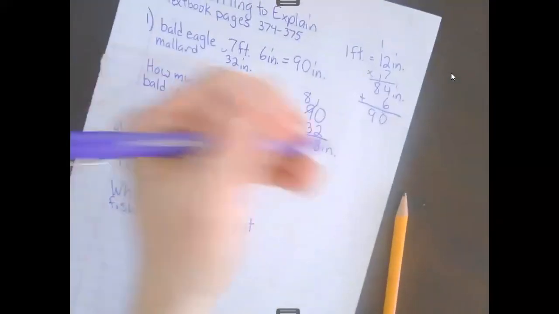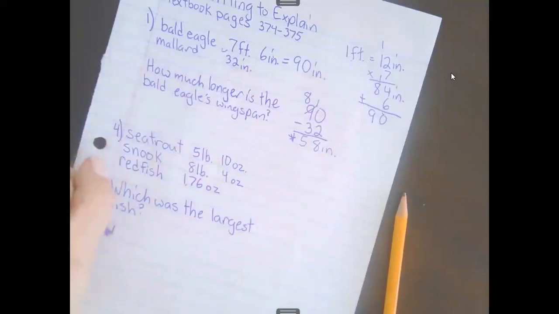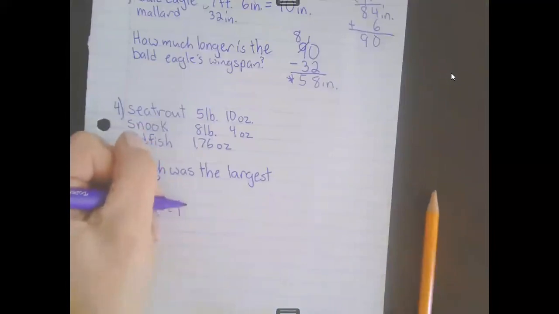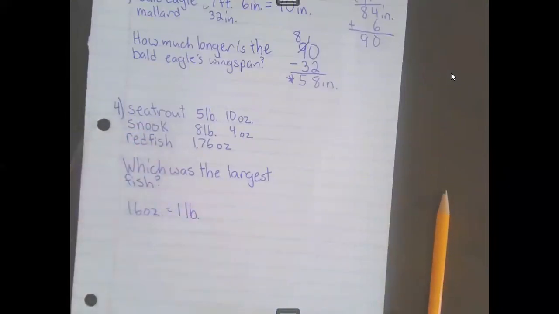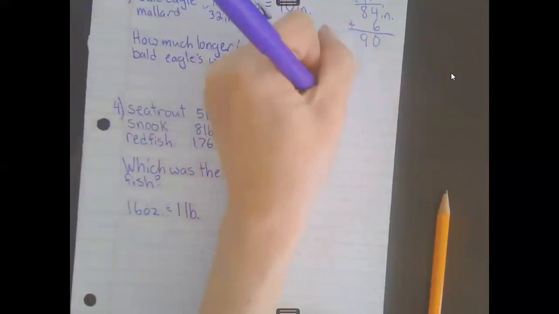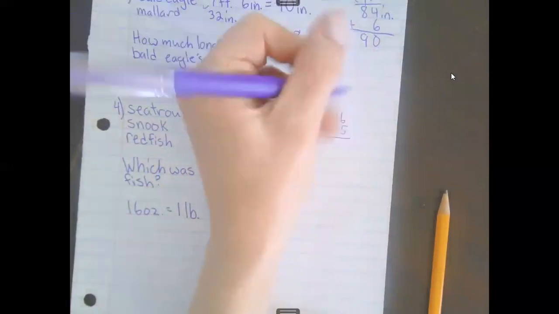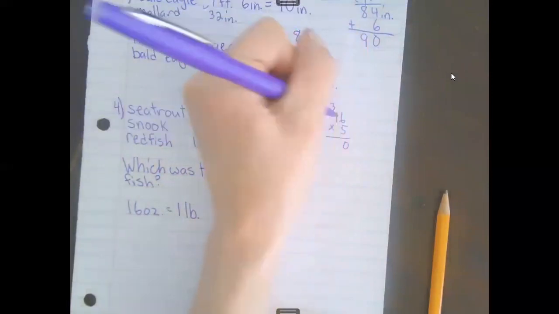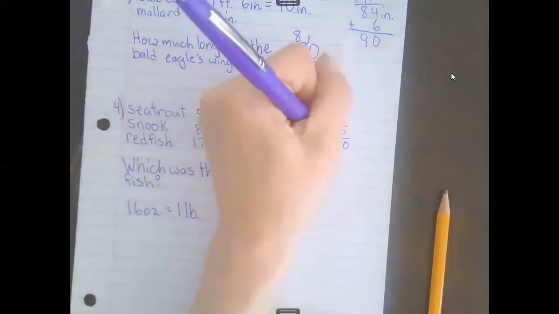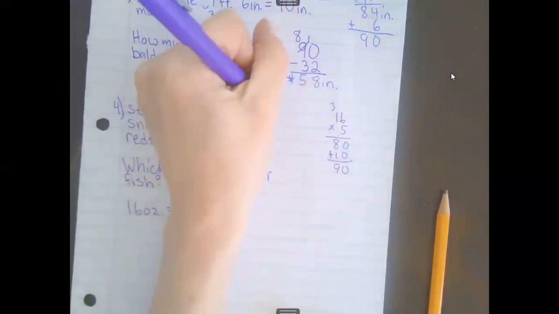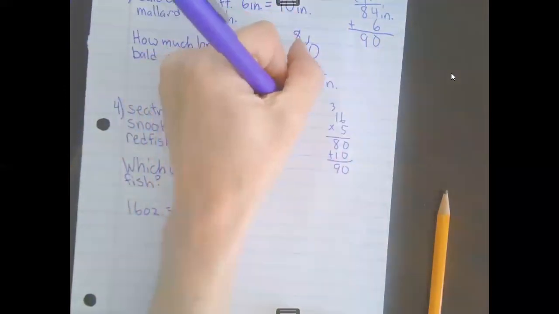So if I know that 16 ounces is equal to 1 pound, and I have 5 pounds, I'm going to say 16 times 5 plus my 10. So this in total is 90 ounces.